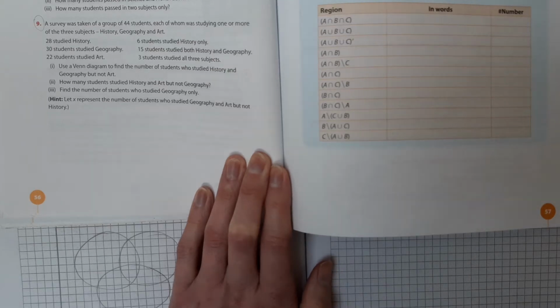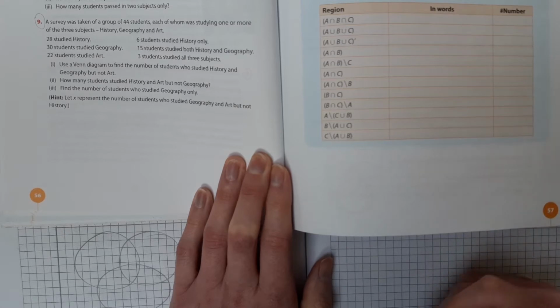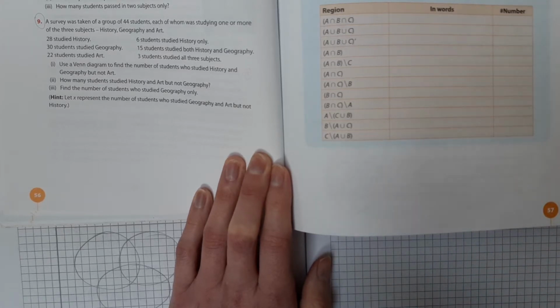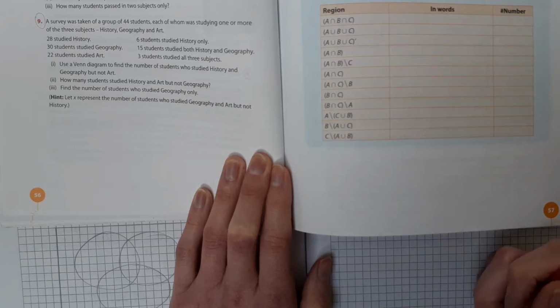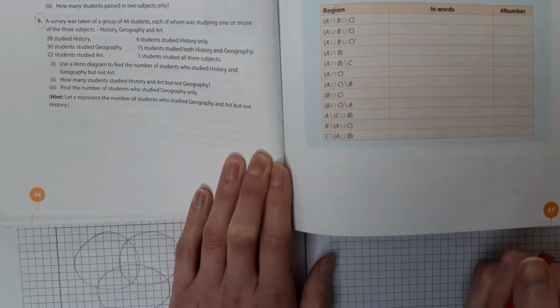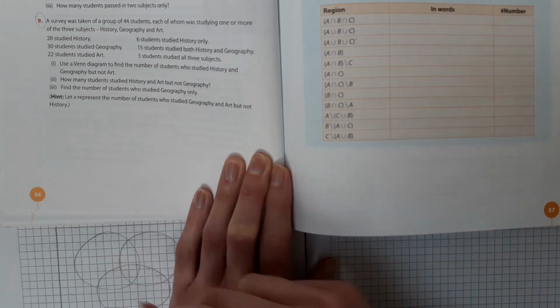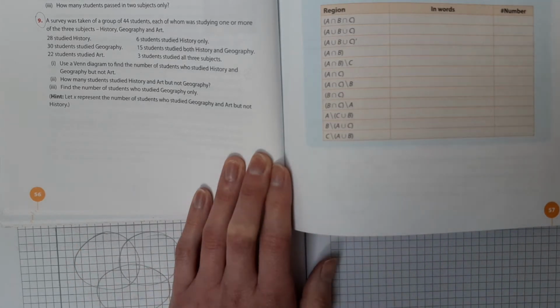When it comes to doing sets that have 3 different sets in the Venn diagram, you need to take each piece of information and write it down. Okay, so with this, a survey was taken during a group of 44 students, each of whom are studying one or more of the 3 subjects. So each of them are studying at least one. That is telling me that there isn't anyone that isn't studying any of them, so there's no one going to go on the outside of the 3 circles.